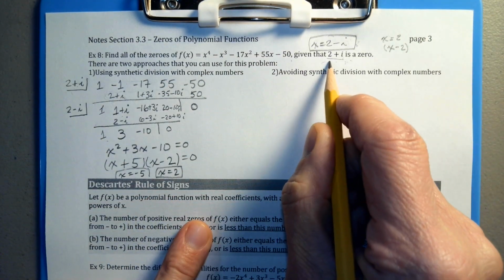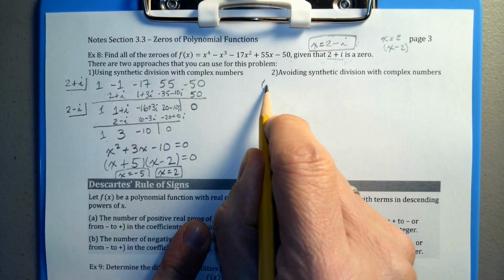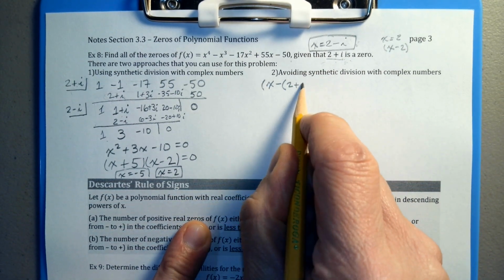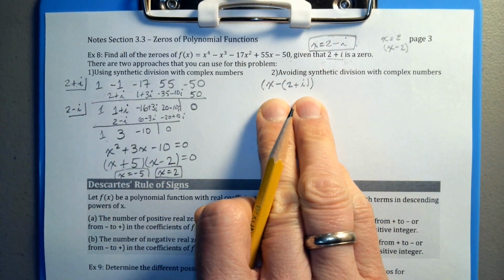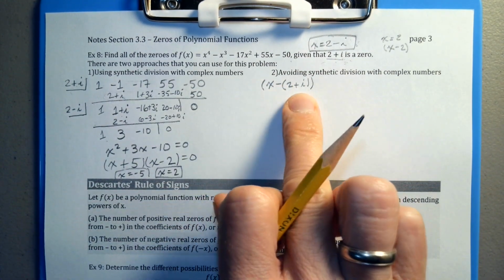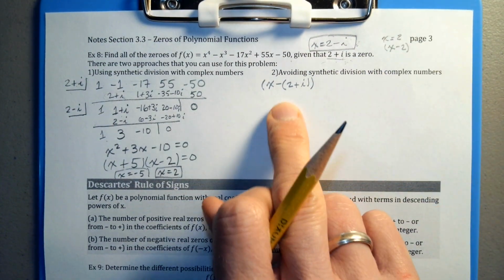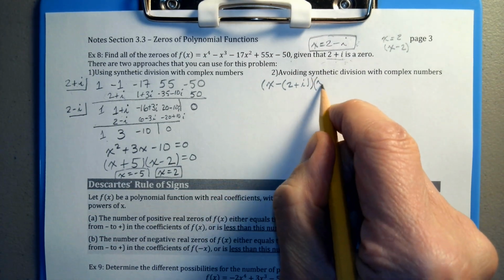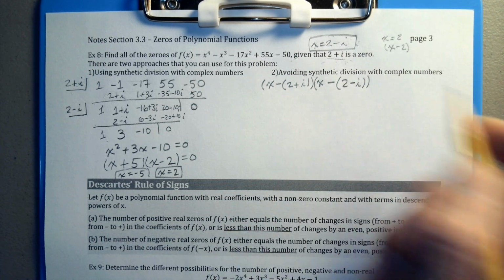And so if I know the 0 is 2 plus i, I can write that as a binomial x minus 2 plus i. It looks like a trinomial, but it's x minus the solution, right? If the solution's 2, I said x minus 2. So I'm doing the same thing. We saw this on the last page. And then the other one would be x minus 2 minus i.